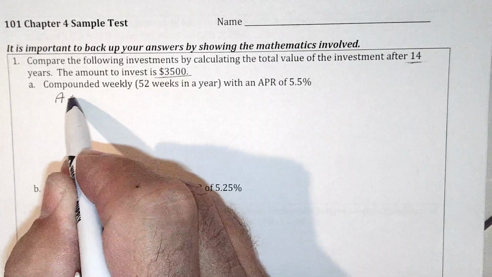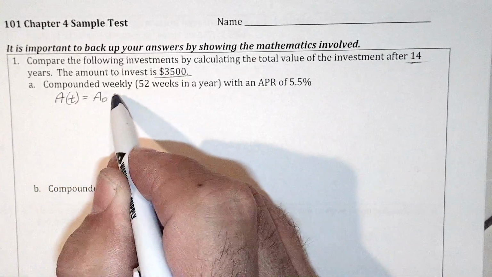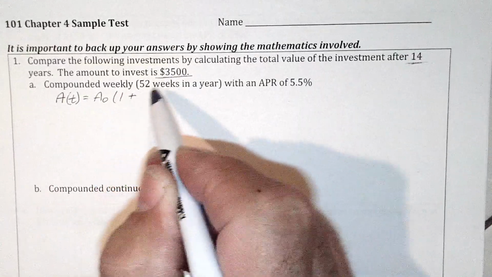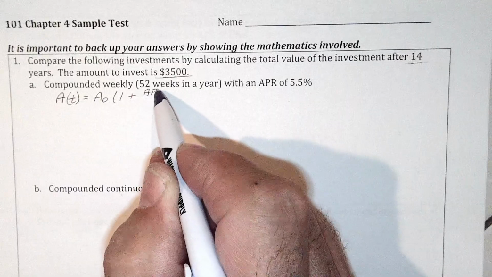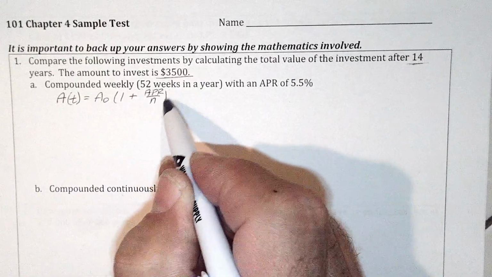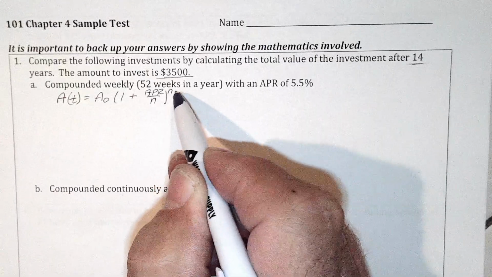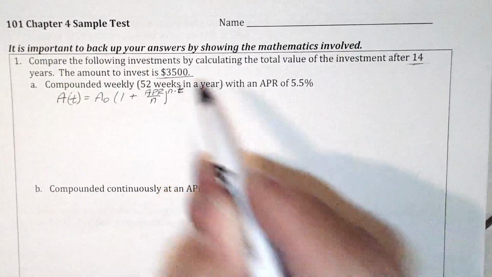The amount after some time is equal to the starting amount times 1 plus the interest rate divided by the number of times compounded in a year, to the number of times compounded in a year times the number of years.